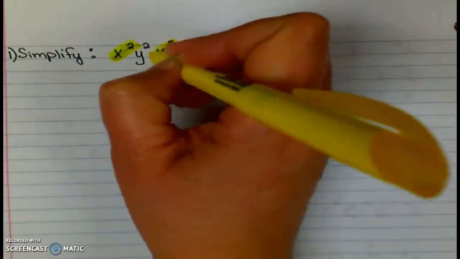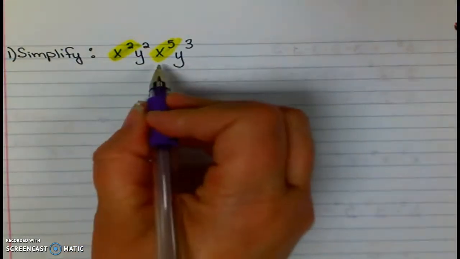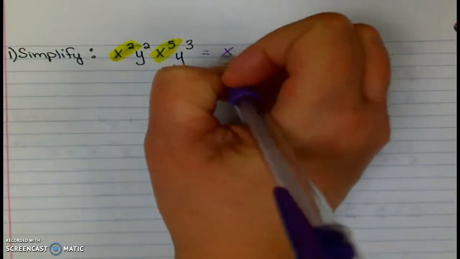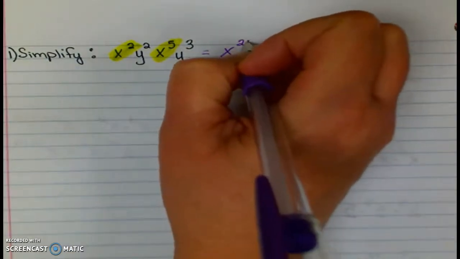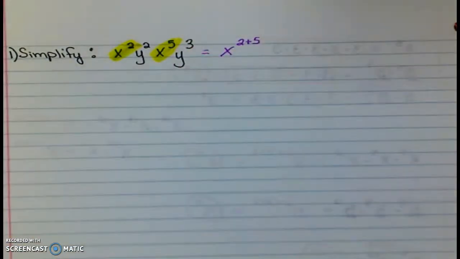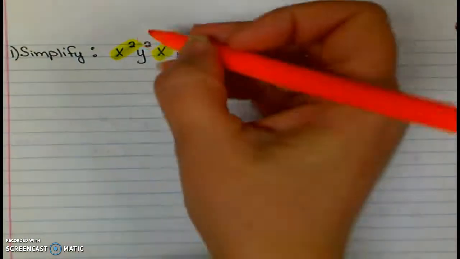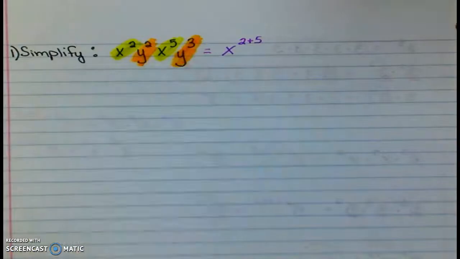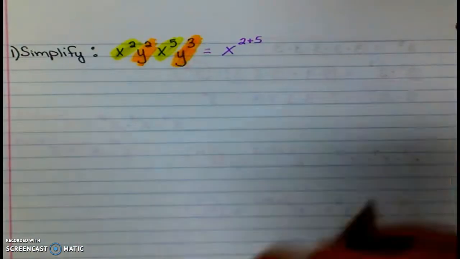So all I can work with is the x to the second and the x to the fifth. Those are like bases. So when I simplify, it's going to be x, and then I add those exponents. But then what we also have to do is take the y as a separate value. If we look at the y separately, we're going to add those exponents as well.